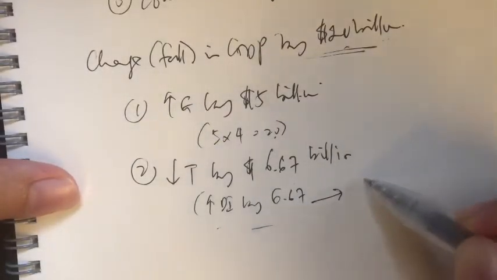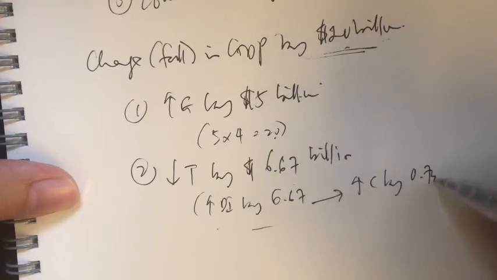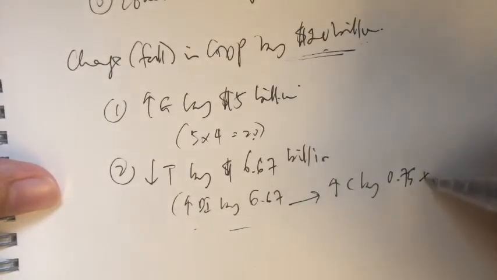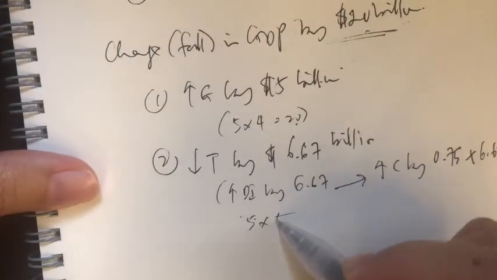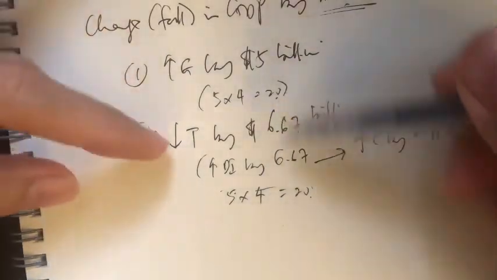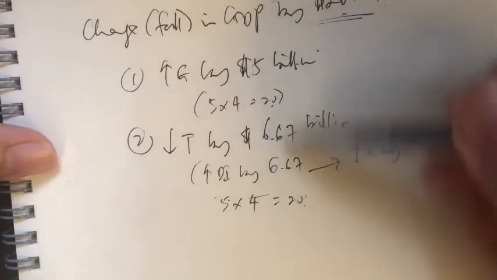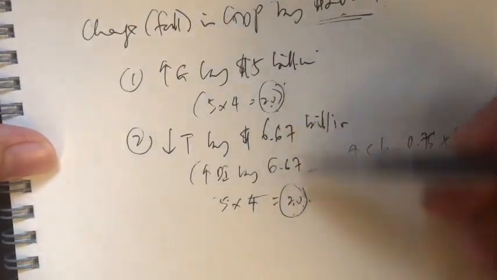This will lead to an increase in C. By how much? The MPC 0.75 times 6.67 will get 5. Again, when 5 multiplied with the multiplier, you'll get back 20. So can you see here? Regardless of whichever you choose, you'll get back that lost GDP.